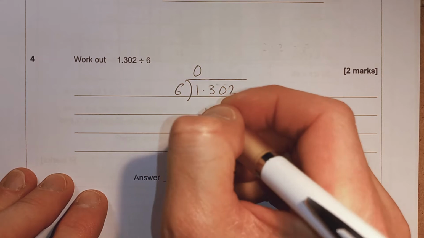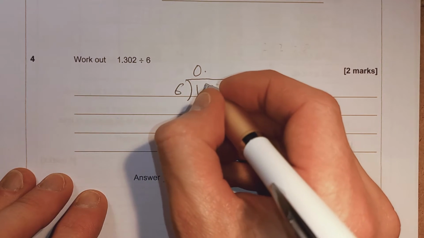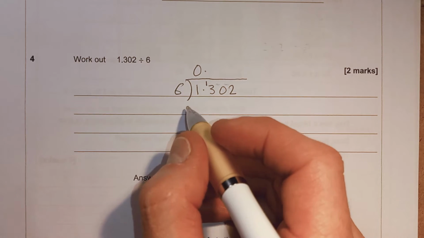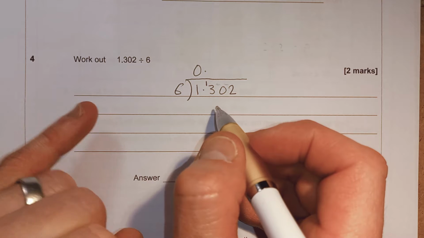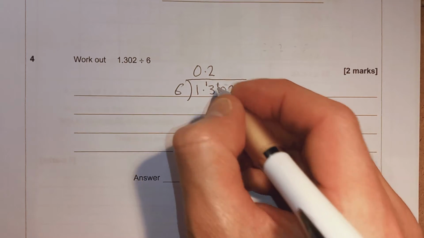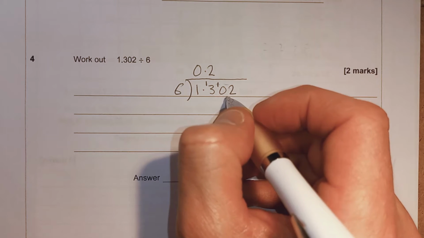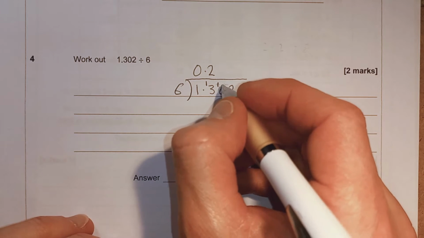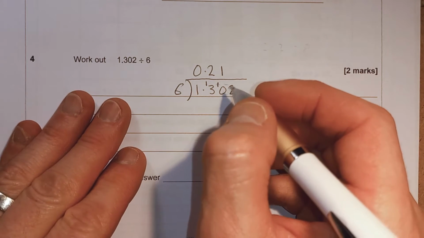So it goes in 0 times. Put the decimal point. Because we haven't used the 1, we carry it across. So now we say, how many times does 6 go into 13? Well, 6, 12, so that's twice, and 1 left over. So now we've got how many times does 6 go into 10? Well, 1 6 is 6, so that's once. And then 7, 8, 9, 10, that's 4 left over.